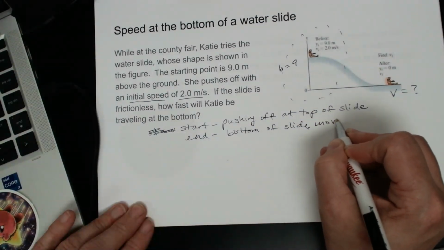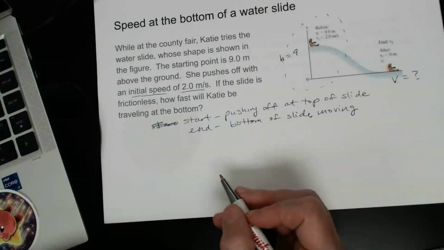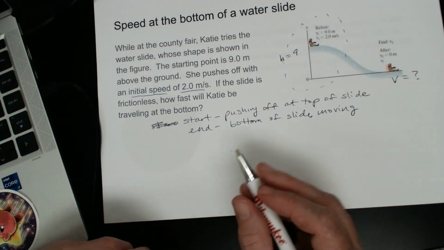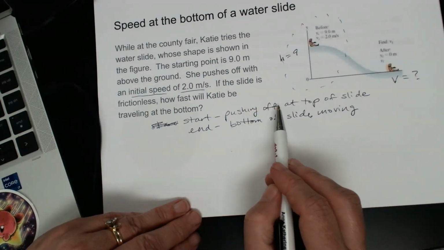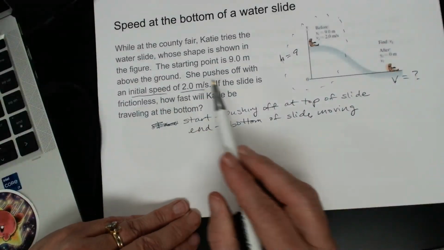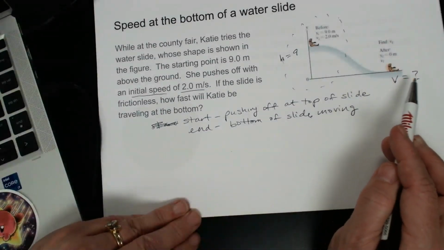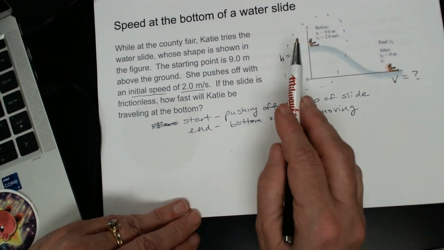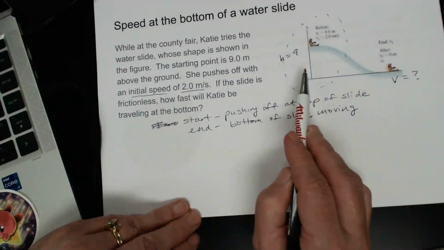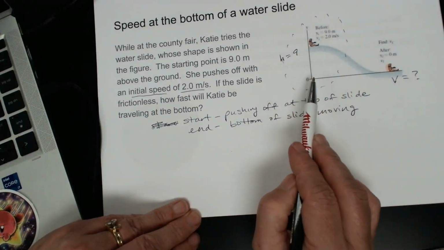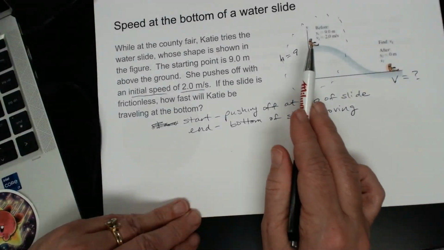So you always want to look for clues about what kind of energy would be included. Here we know that she's got movement at the top and the bottom because she's pushing off. They give us an initial speed. We want to know how fast she's going to be traveling at the bottom. So I think we're going to have some kinetic at the top and the bottom. We also definitely have gravitational potential at the top because we have a height.